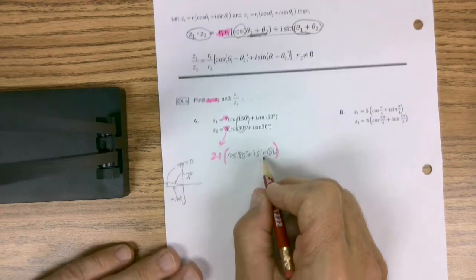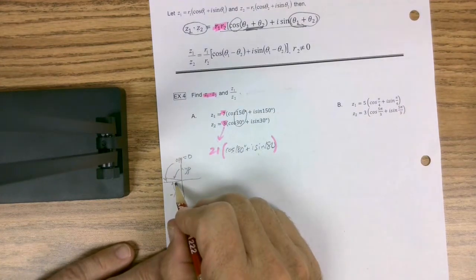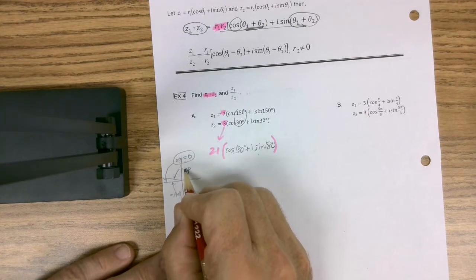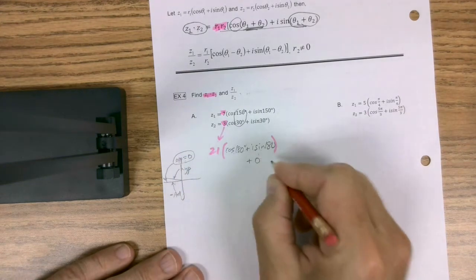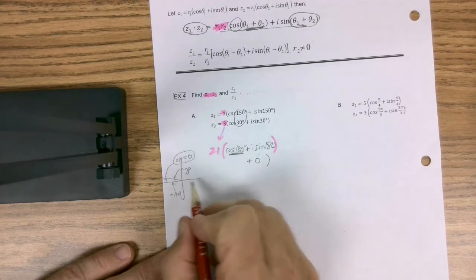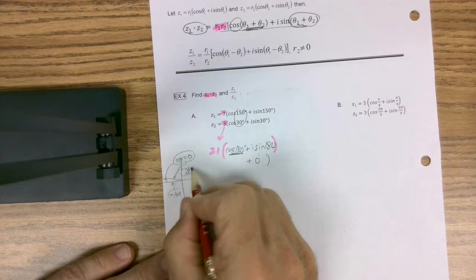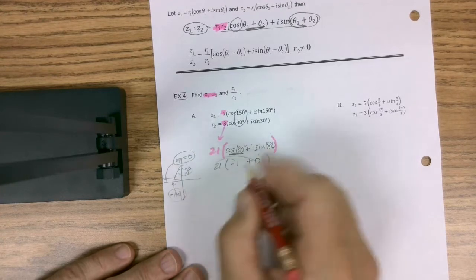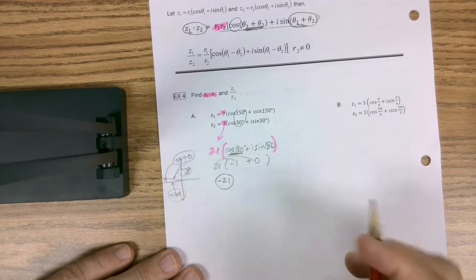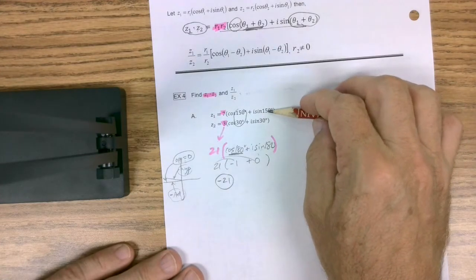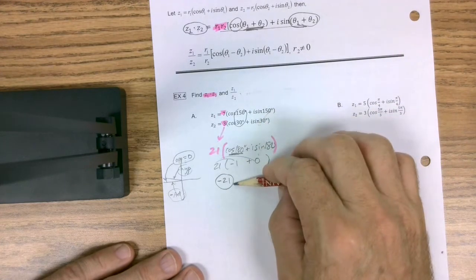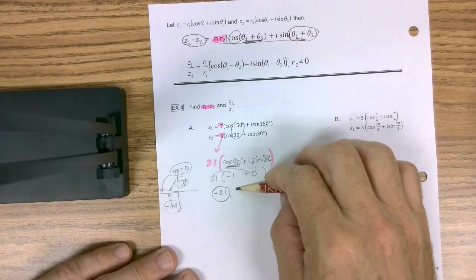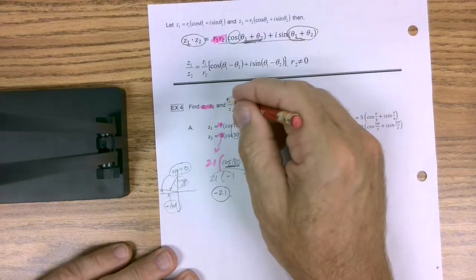And yes, you can check this with your calculator just to make sure your computations are right, but sine would be opposite over hypotenuse, which would just be 0. What's cosine of 180? Well, that'd be adjacent over hypotenuse, which is -1. And I distribute, I get -21. As strange as it is, this thing times this thing gives me a number, -21. Okay? So now we have to figure out the division part.